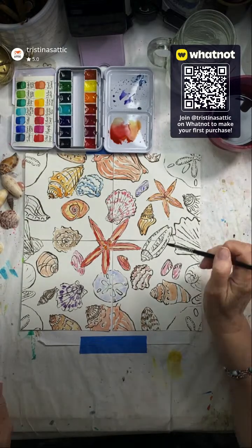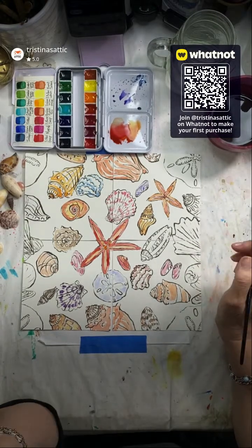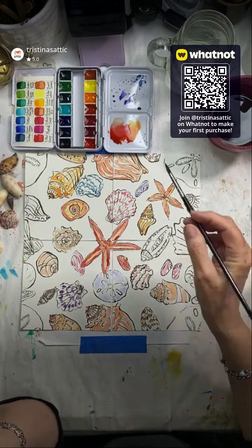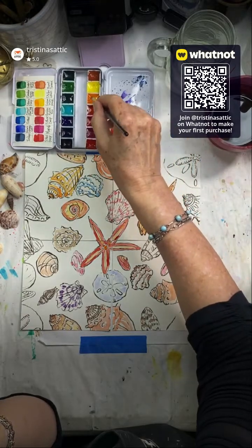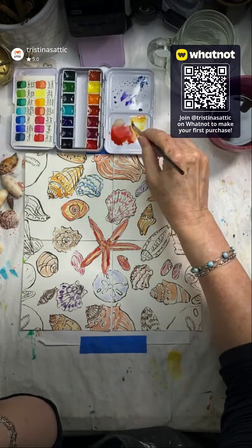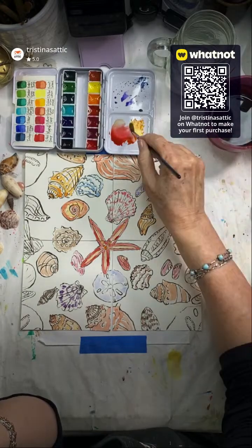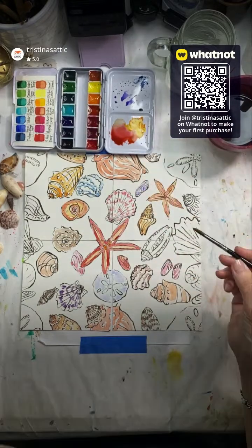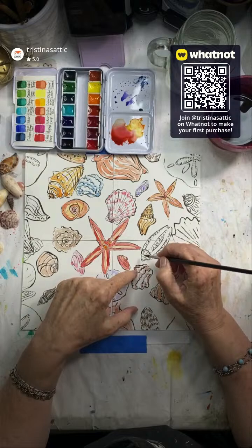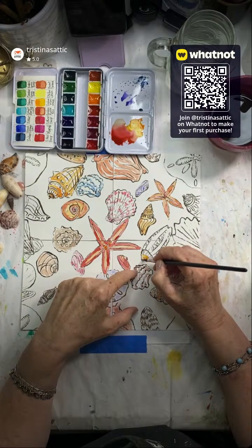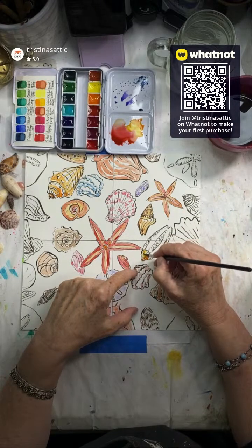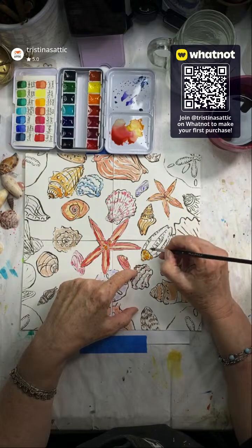Okay. This one. All right. What am I doing here? Maybe I can be more crazy with the yellow on that one. I just love this Indian yellow, y'all. The Indian yellow is so pretty. So let's do it. Let's do it. Just much more Indian yellow.